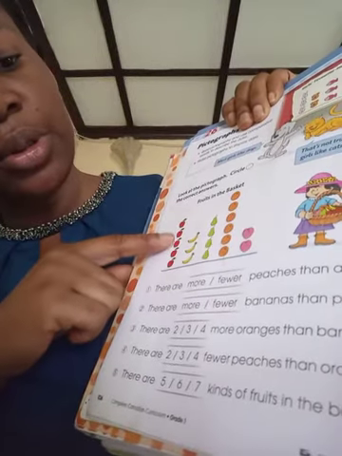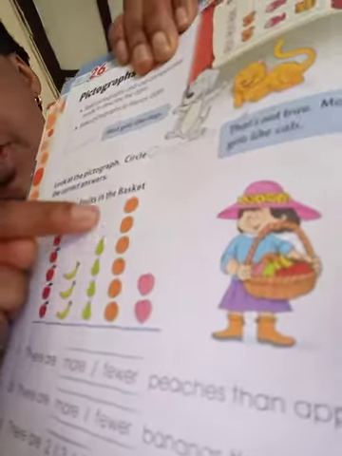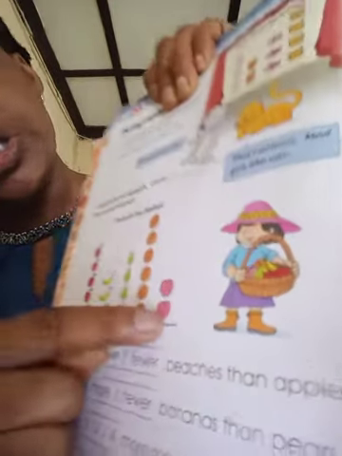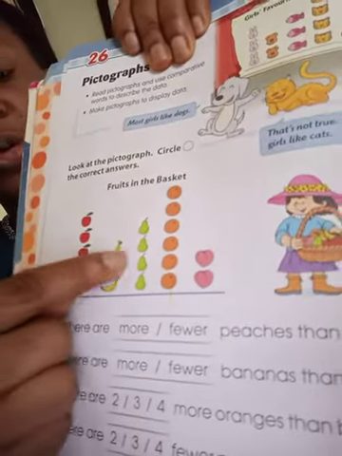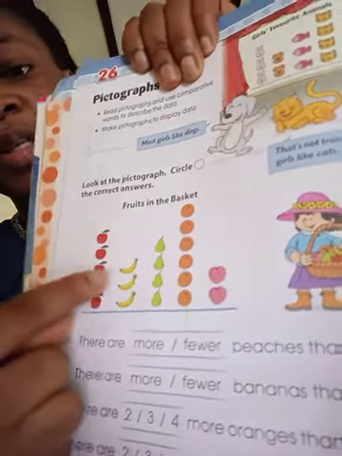All right. So if you're there on page 106, let's read the exercise. Look at the pictograph, circle the correct answer. Just like I was telling you, this is an example of a pictograph because you mostly see pictures on it. Here you have the apples, right? Here you have bananas, pears, oranges, and plums. These are the fruits. These are the pictures or the images of the fruits.